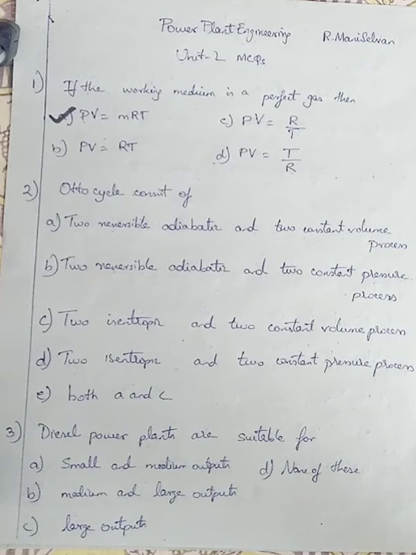The word adiabatic can also be called isentropic, so option C is also right. So I am going with option E, both A and C.